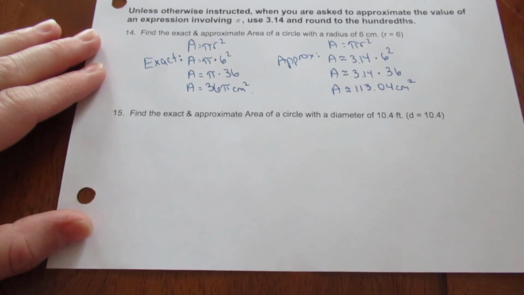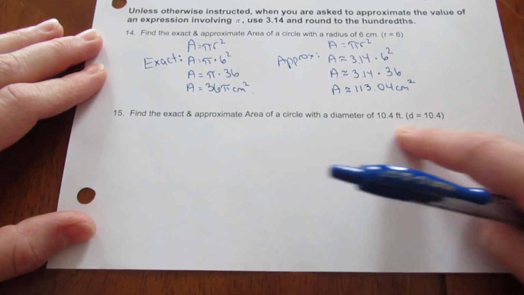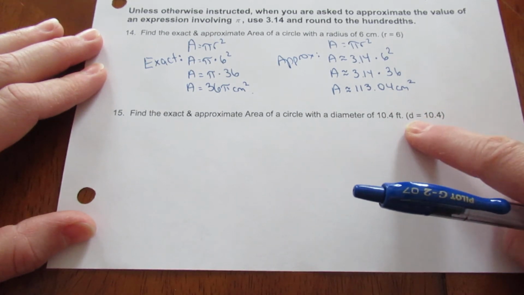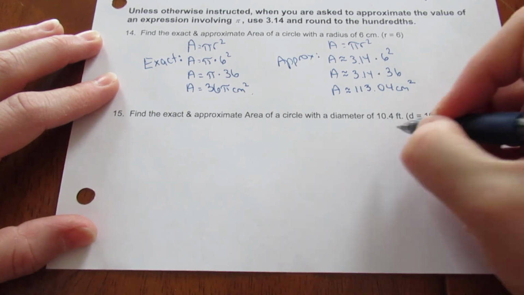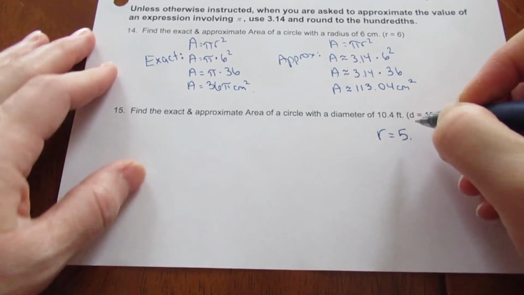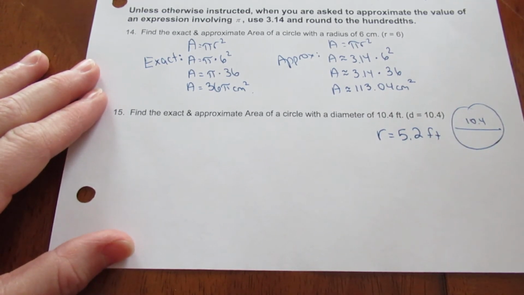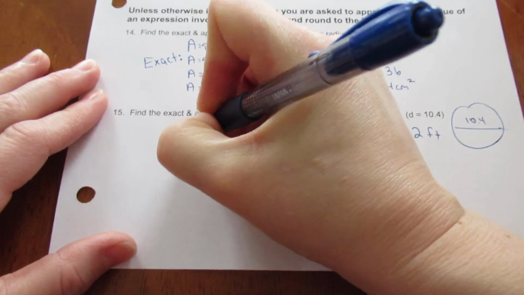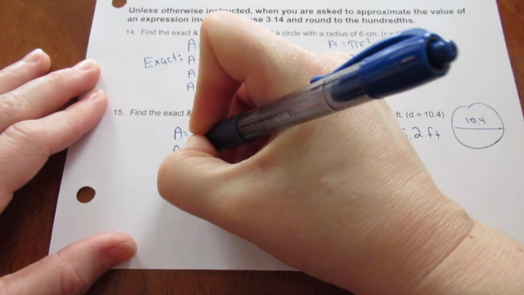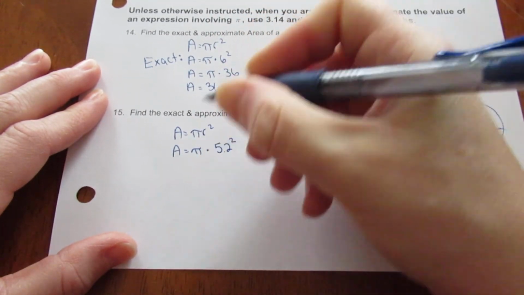Find the exact and approximate area of a circle with a diameter of 10.4 feet. Now it's area. The area formula does not use diameter, so we would have to do a quick calculation here. If the diameter all the way across is 10.4, then we know halfway across the radius is 5.2 feet. So we are going to find both the exact and the approximate. Same idea as above, area equals pi r squared, still going to be equal since we're not removing the pi symbol, and we're going to do 5.2 squared.